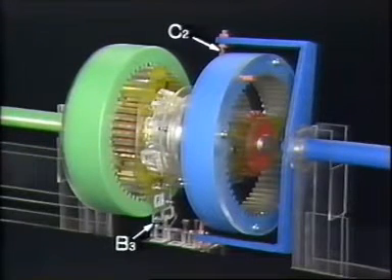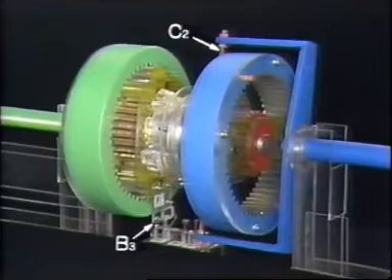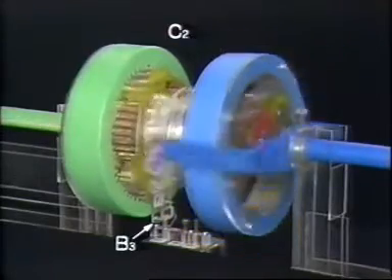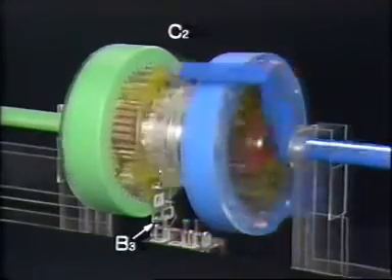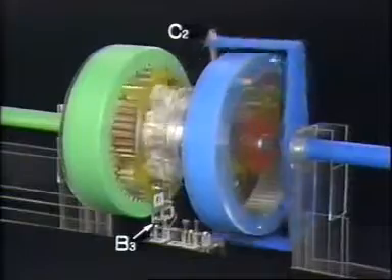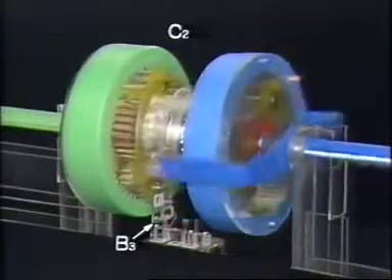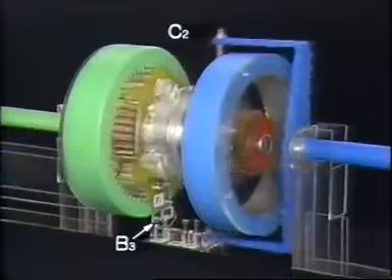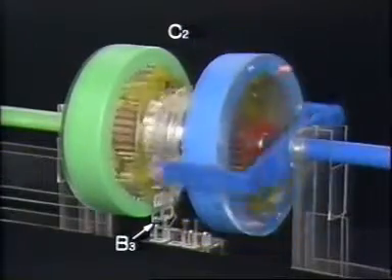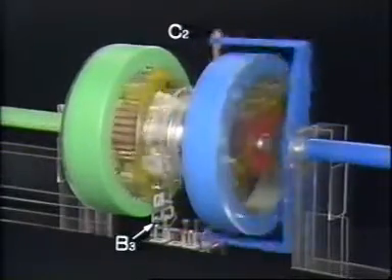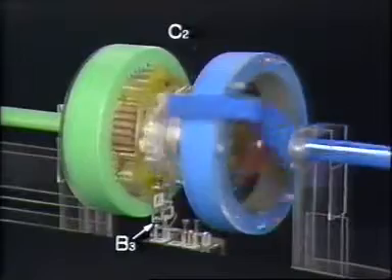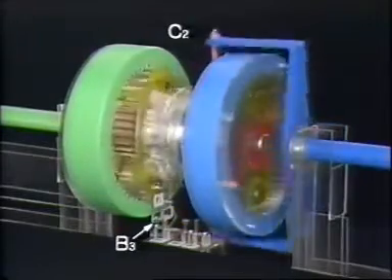At the same time, brake B3 holds the rear planetary carrier, preventing it from rotating. So, the rear ring gear and the sun gear start rotating in opposite directions. This in turn causes the input shaft and the output shaft to begin rotating in opposite directions. As you can see, the rear planetary gear set does not idle in this case.